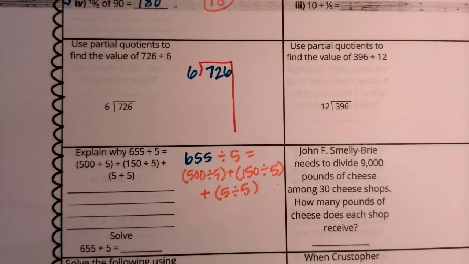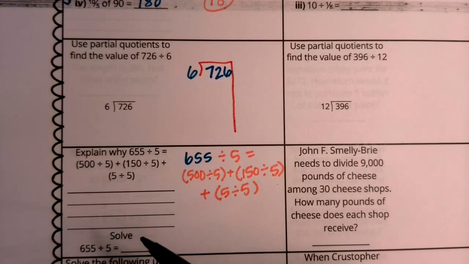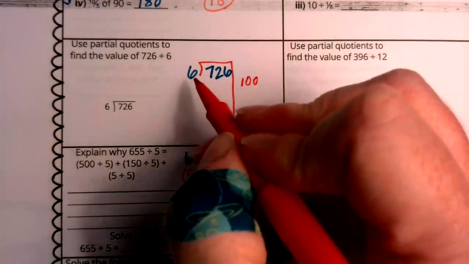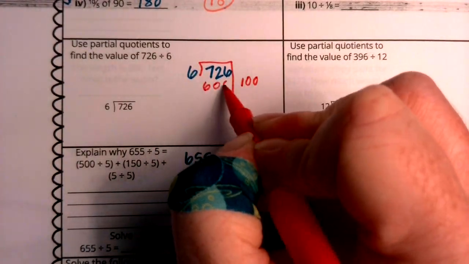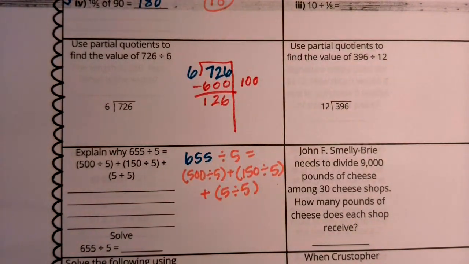Now let's go to number 2, where it says to use partial quotients to find the value of 726 divided by 6, right? Well, I went ahead and wrote it over here to give me a little bit more space to work. The first thing I'm going to do is 100 groups of 6, because 100 times 6 is 600. That's going to give me just 126 to treat as my next dividend, right?